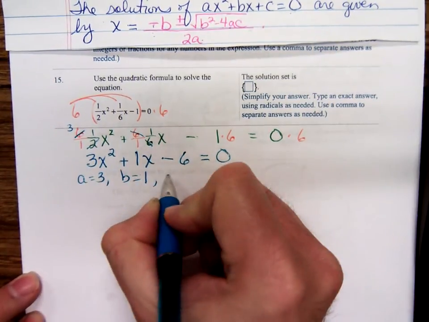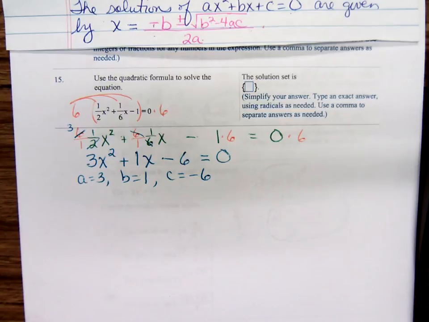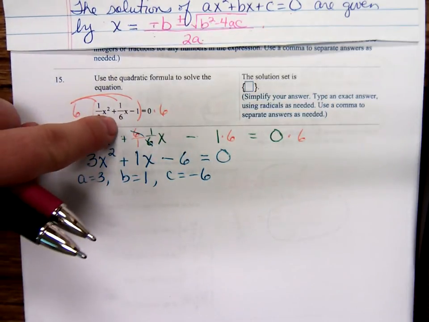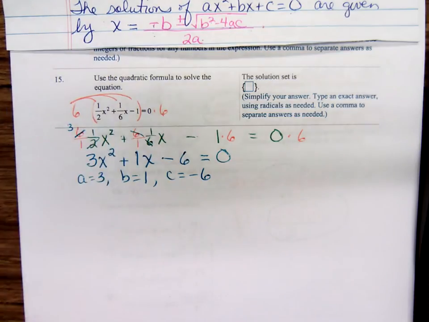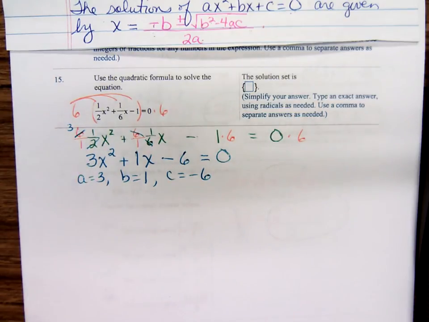And if you didn't like multiplying 3 by 6, maybe you want to use A equals a half, B equals 1 over 6, C equals -1. Try it like that, and then maybe come back and see. Multiplying by 6, it's pretty easy to multiply a fraction by 6, or to multiply numbers by 6.